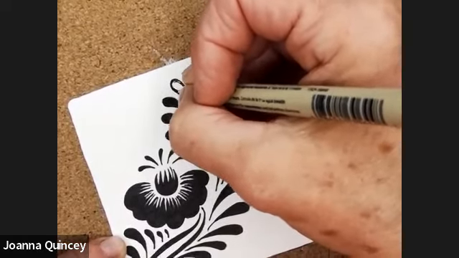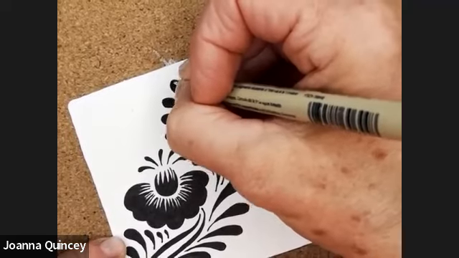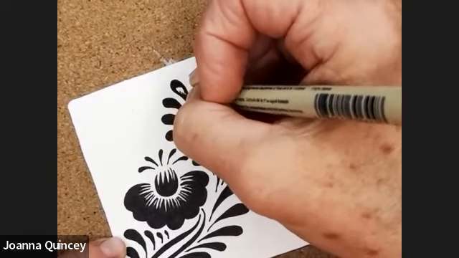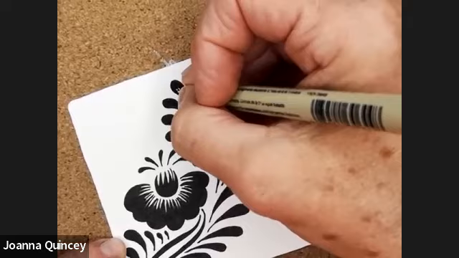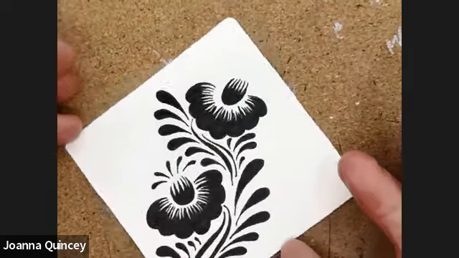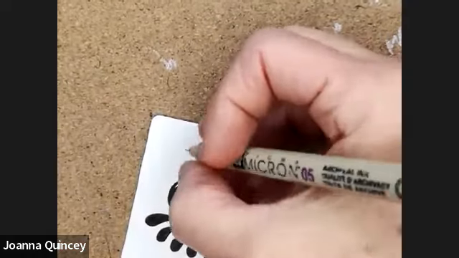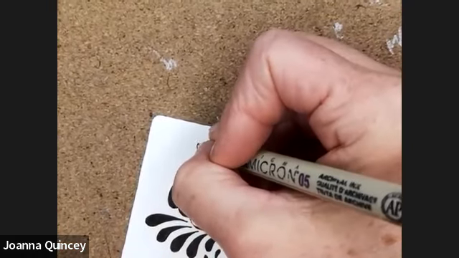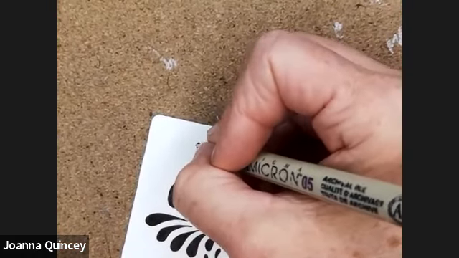Okay. And that's about it for this one on these leaf shapes. Okay. And I'm just going to add those exuberant stamens out at the top.